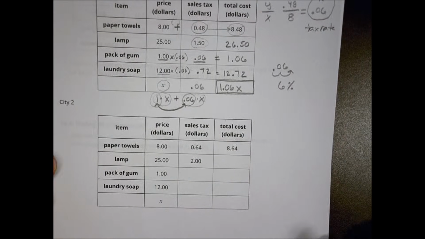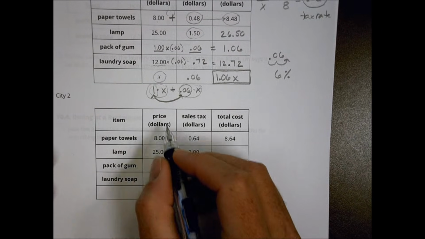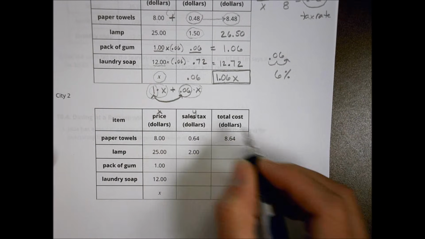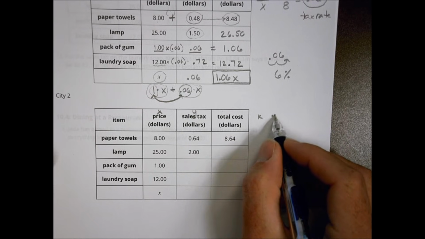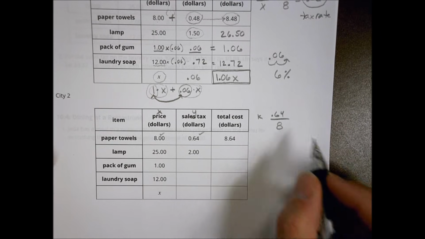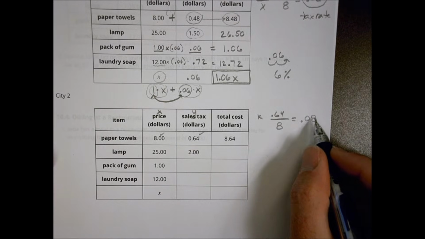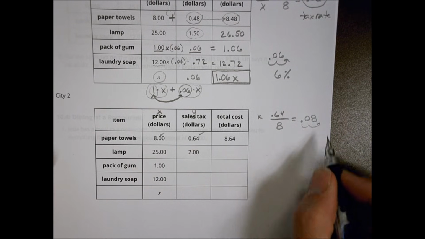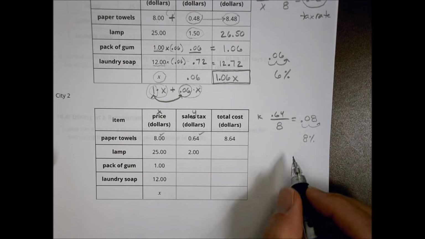Let's see if we can do something similar with that one. When I look at city number 2, I have again my x and my y, and I can find a k value by doing 0.64 divided by my x value. And that's going to equal 0.08, which as a tax rate, moving over two decimal spots, is an 8% tax rate.